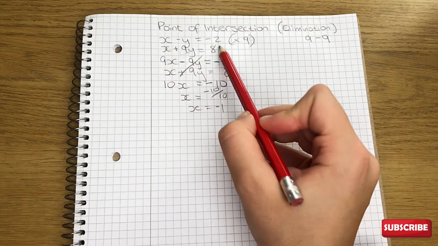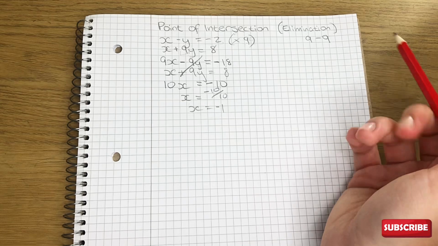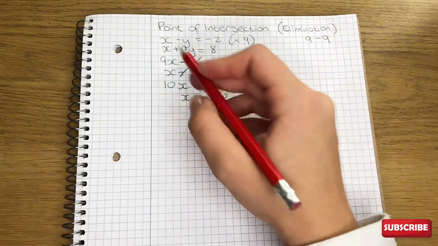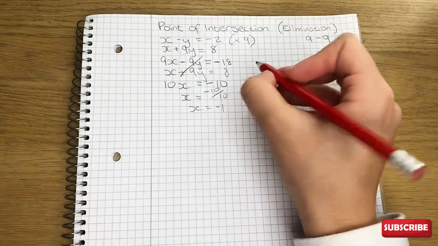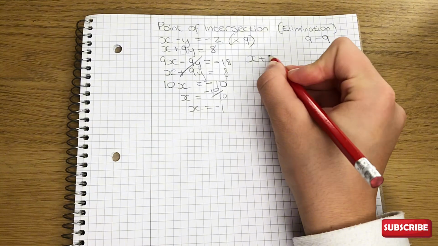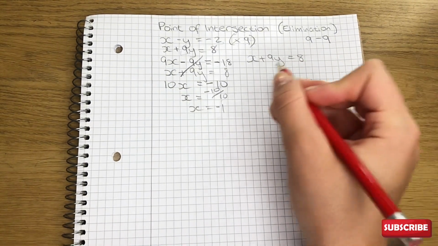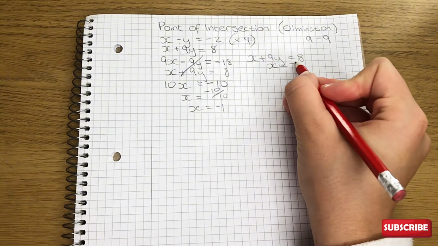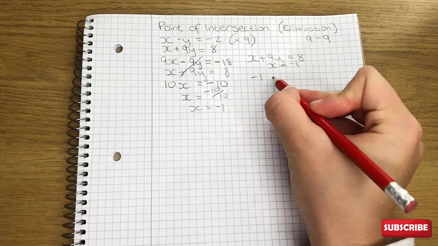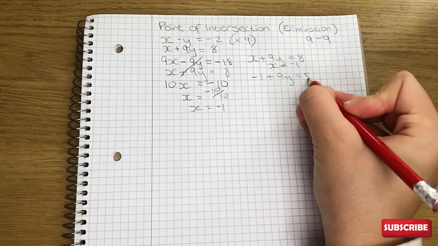So I'm going to take the second equation because there's no minuses and there's less room for error. Obviously you can take the first one, but I just personally want to take the second one. So x plus 9y is equal to 8, right? And we know that x is equal to minus 1. So let's write that in. Minus 1 plus 9y is equal to 8.